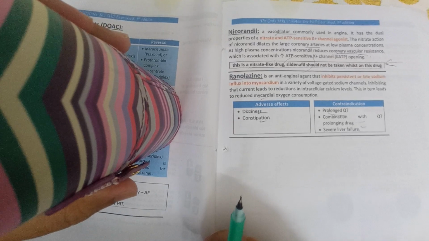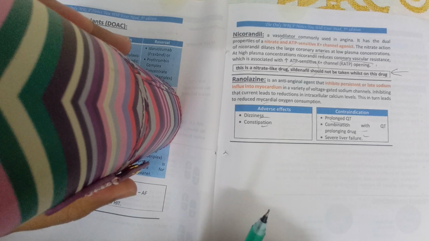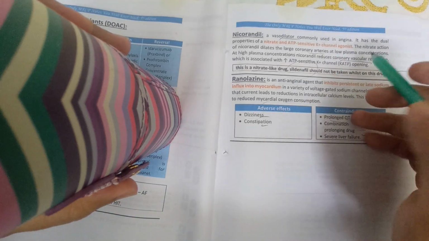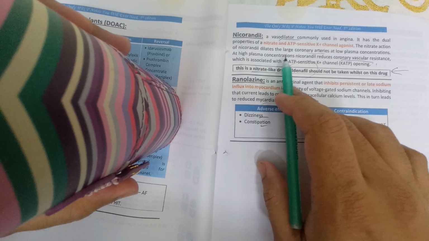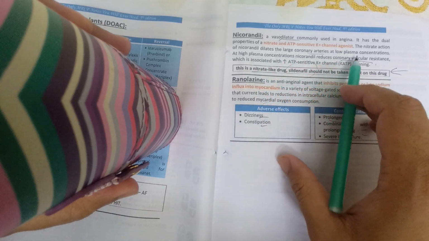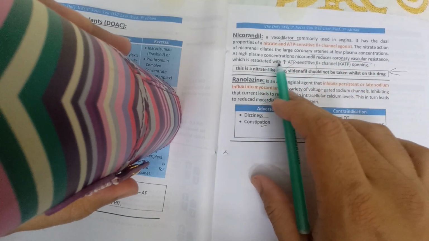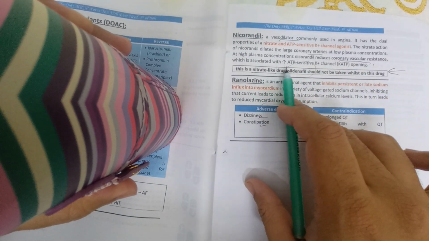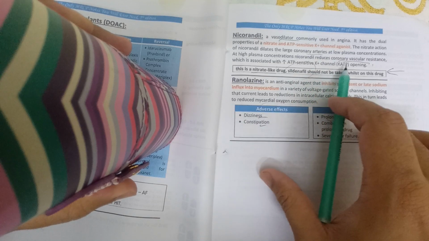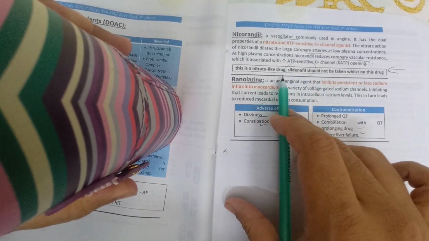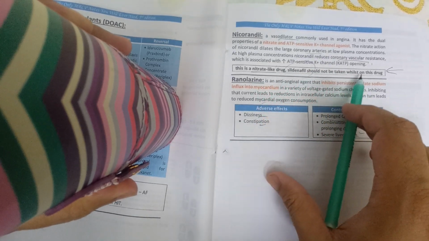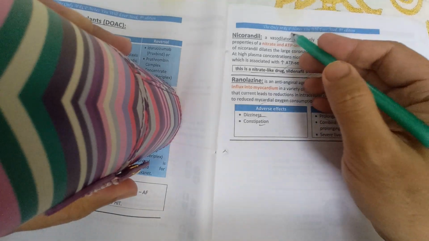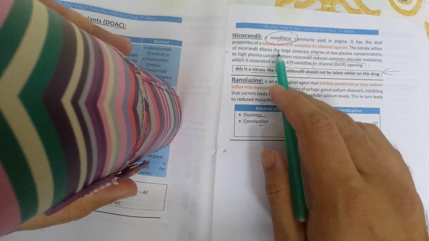Next is nicorandil. It's a vasodilator commonly used in angina. It has the dual property of a nitrate and an ATP-sensitive potassium channel agonist. The nitrate action of nicorandil dilates the large coronary arteries at low plasma concentration. At high plasma concentration, nicorandil reduces the coronary vascular resistance, which is associated with increased ATP-sensitive potassium channel opening. This is a nitrate-like drug. Sildenafil should not be taken while on the drug. So it's basically a vasodilator, and has properties of a nitrate.